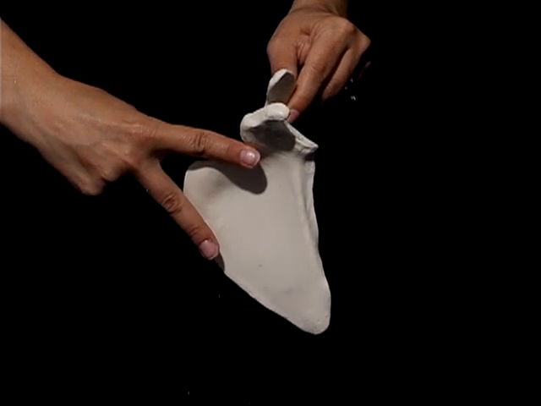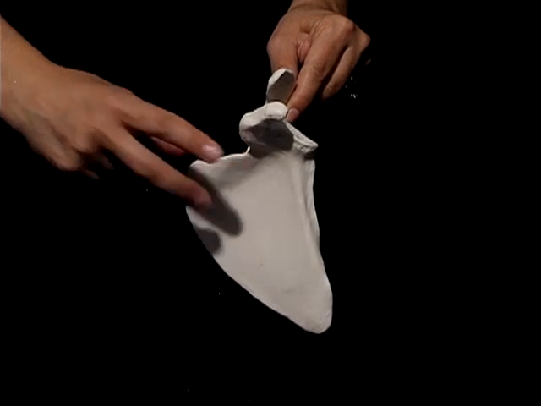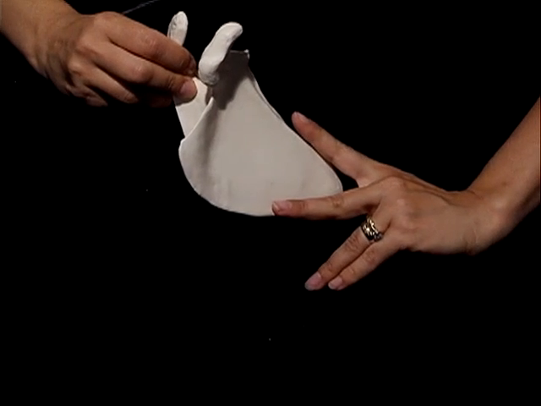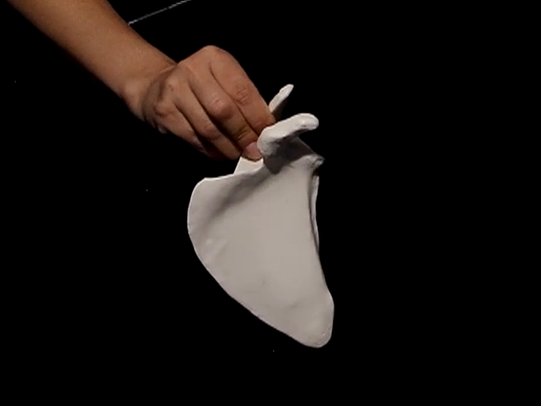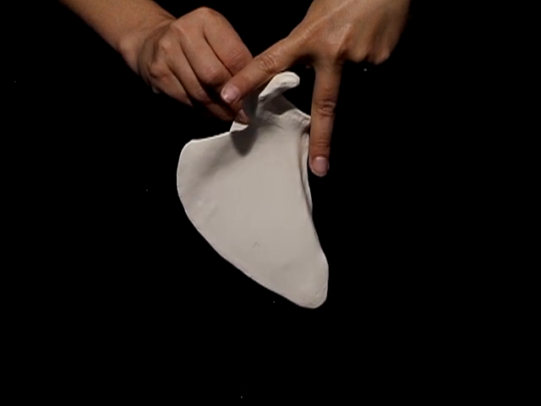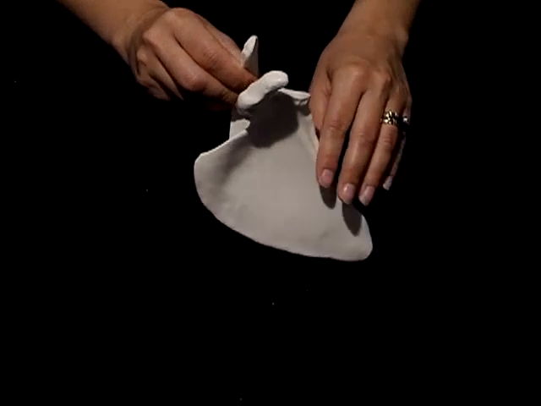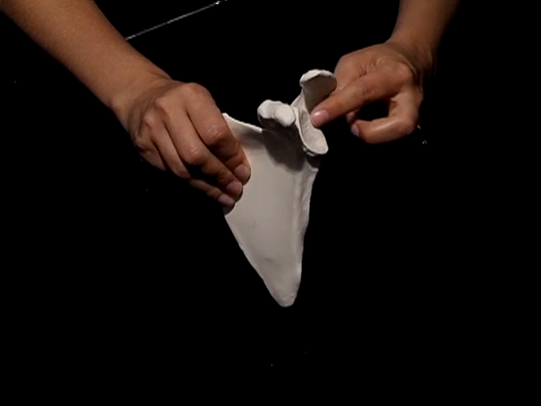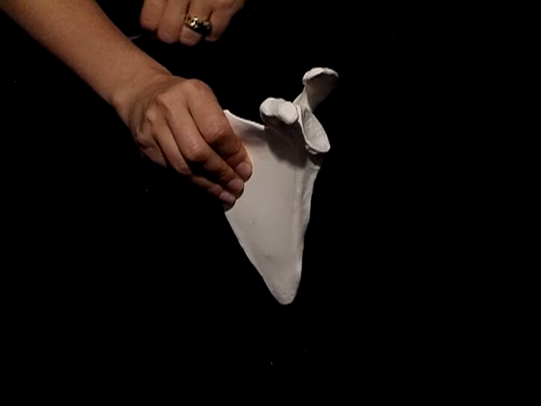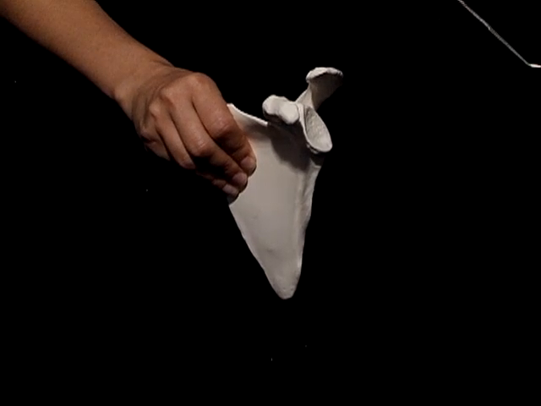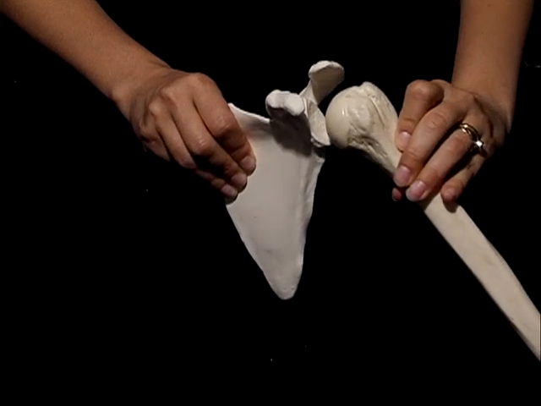The superior angle is at the junction of the superior and medial borders. The inferior angle is at the junction of the medial and lateral borders. The lateral angle is at the junction of the superior and lateral borders and presents a smooth concave area called the glenoid cavity or fossa. In this cavity is found the head of the humerus forming the shoulder joint.